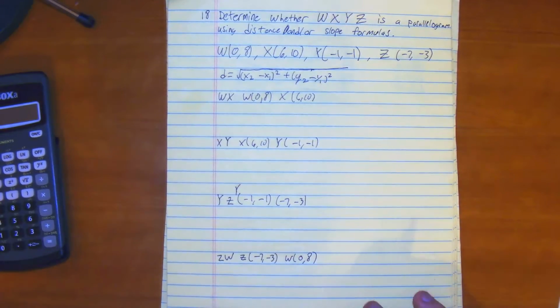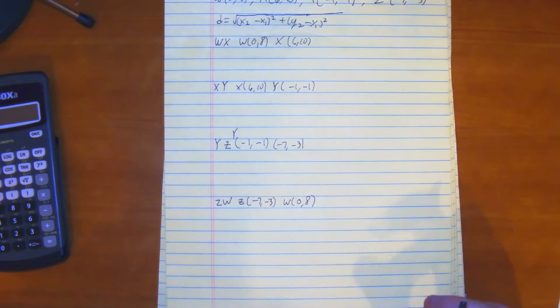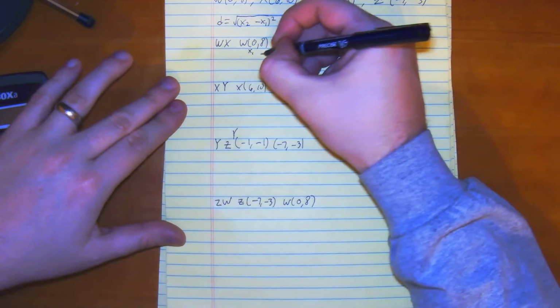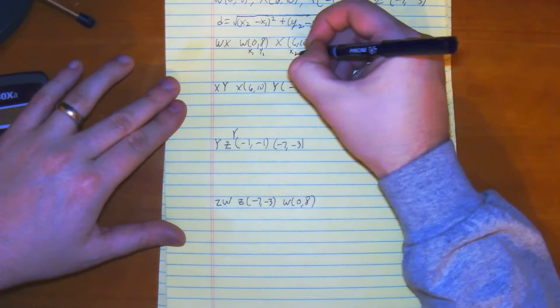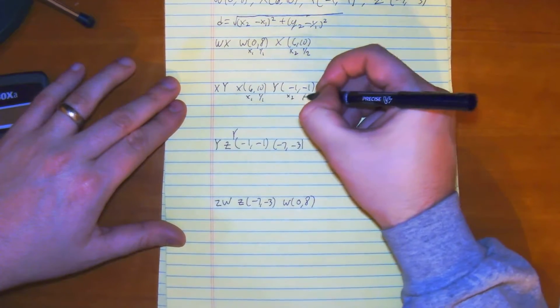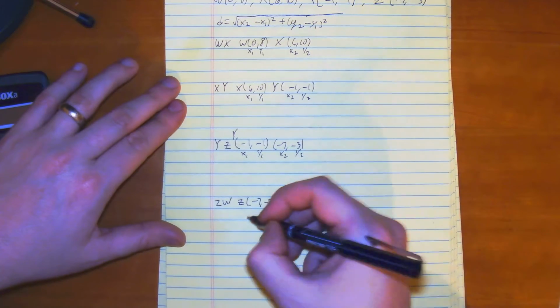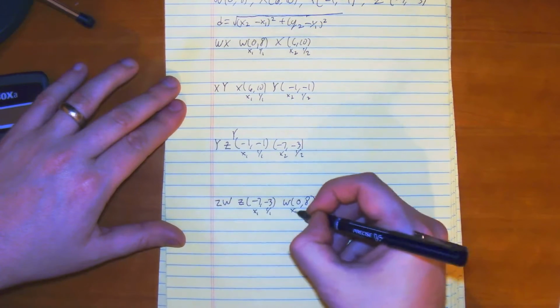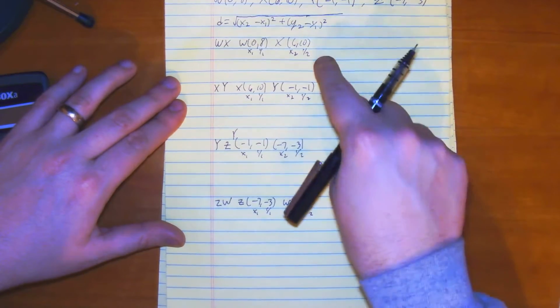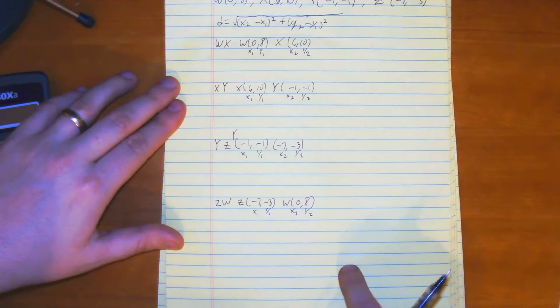Then I'm going to organize these. Now that I have this information, I'm just going to move this up so we can see it a little better. I'm going to organize it using subscripts. So this will be my x1, y1, x2, y2 for each pair. I'm going to use the distance formula here, which is up here, for all of them.